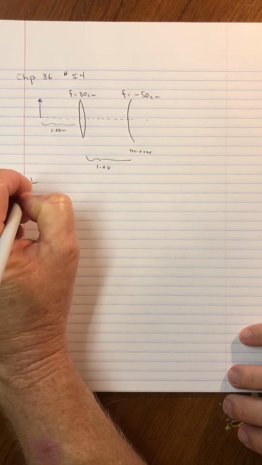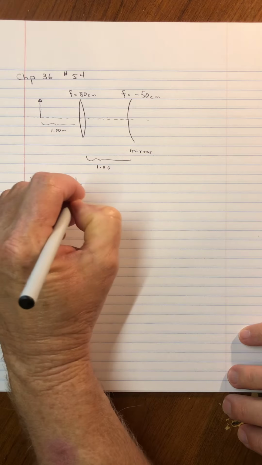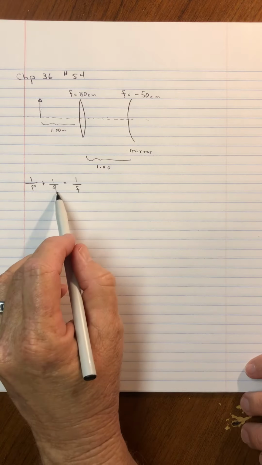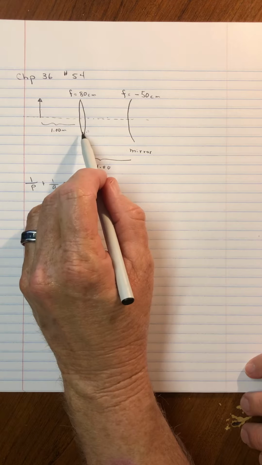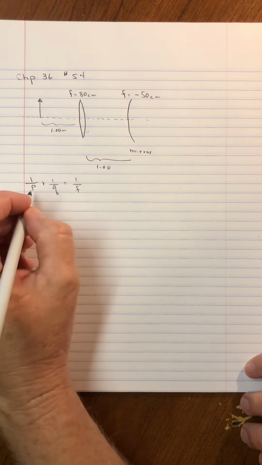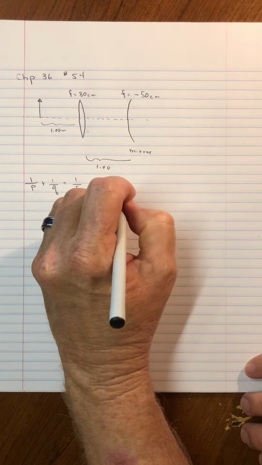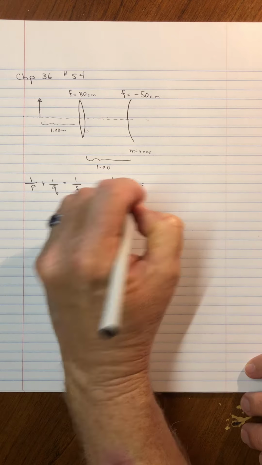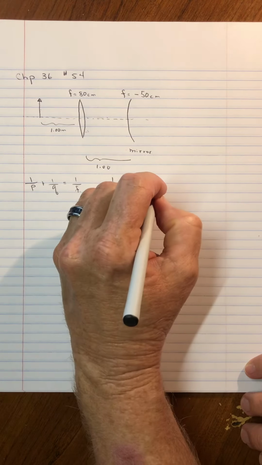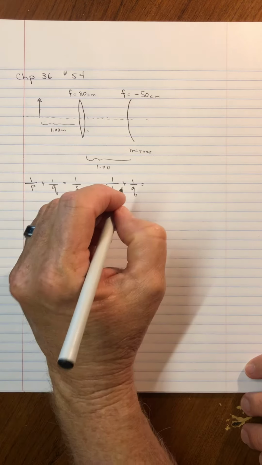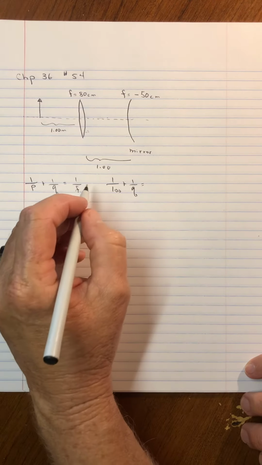So let's start off with our first step here and see if we can figure out where is the image from the first lens. And so I'll put here a 1/p for an object distance of p. I would like to find out what q is, and the f, as they say, is an 80. Better be careful with my units. Why don't I put a 100 here for my centimeters?